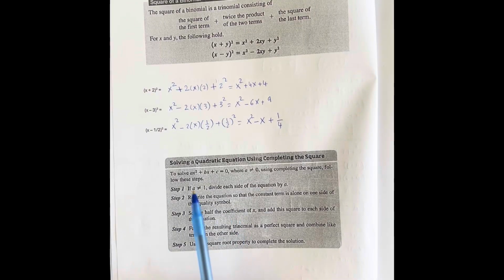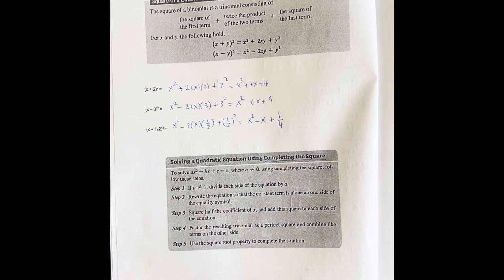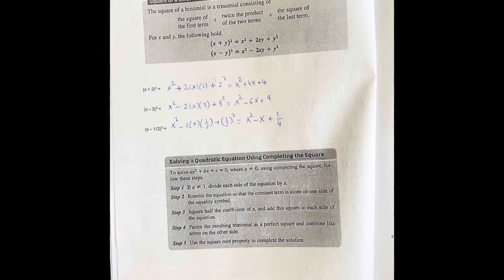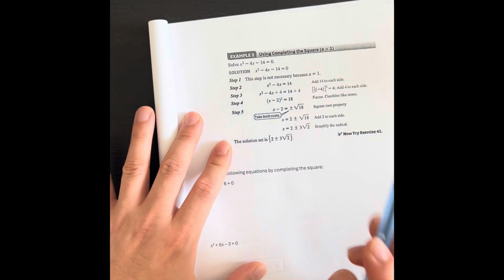Next, we're going to learn how to solve quadratic equations by using another method. It's called completing the square. We're going to use this process. So let's look at a few examples. x squared minus 4x minus 14 equals 0.